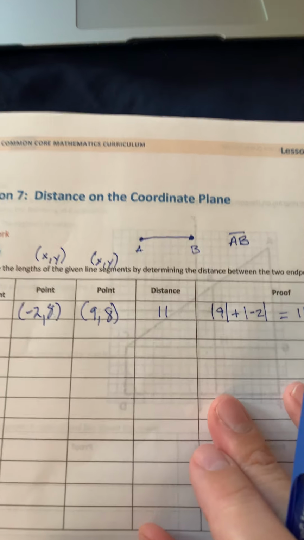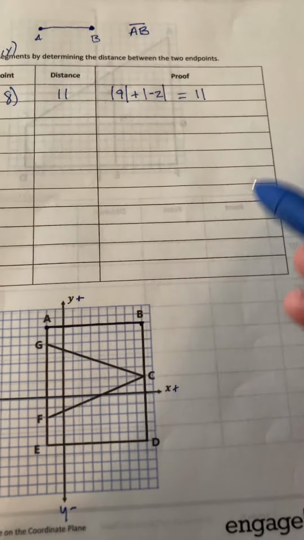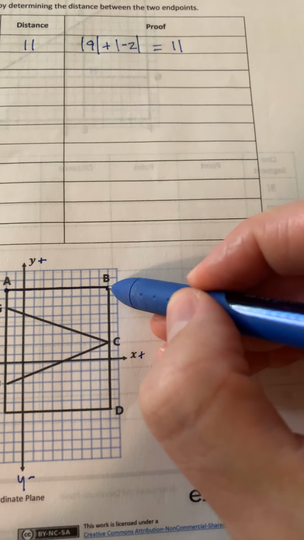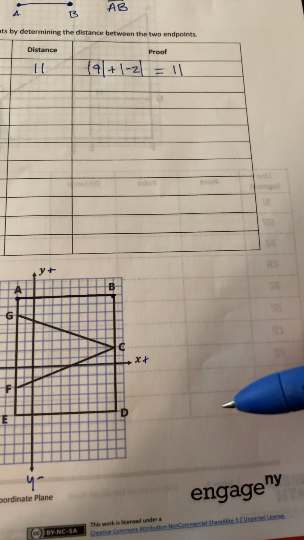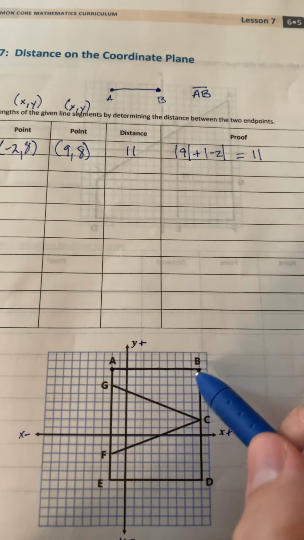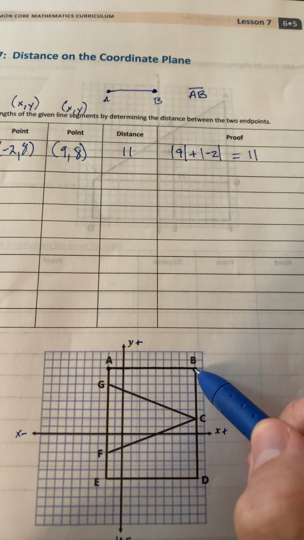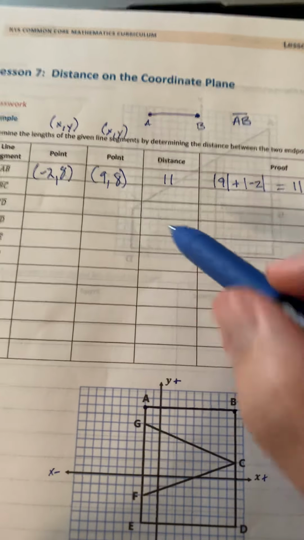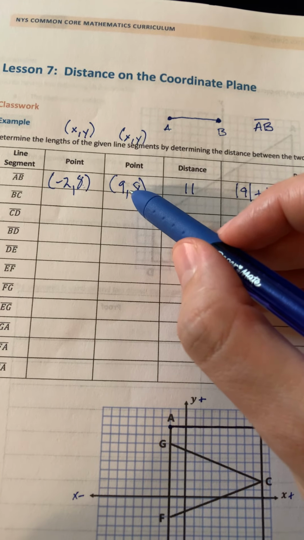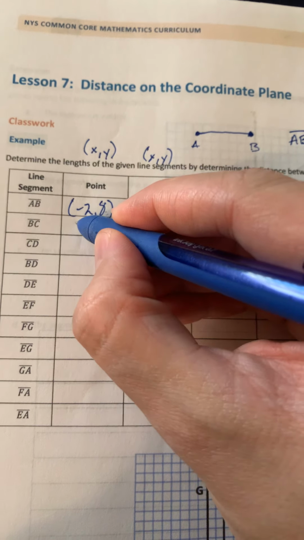All right. So let's focus on the next one, BC. So now we're going from here to C. All right. So we already found the point B. All right. We already did that on the first one. And we found out that B is 9, 8.